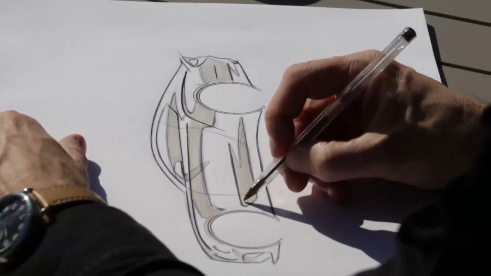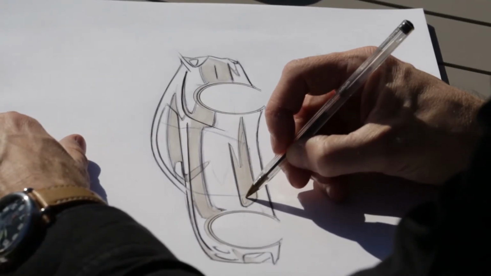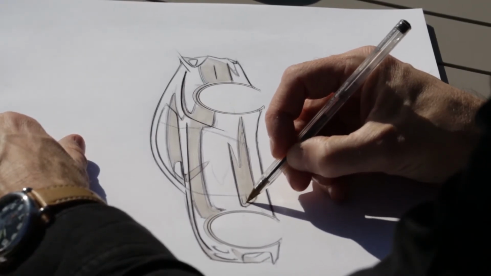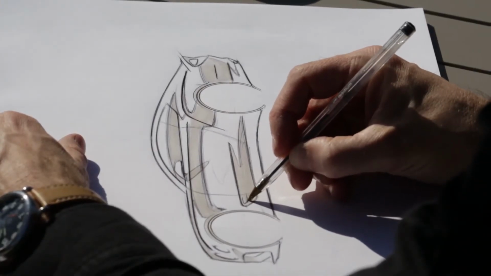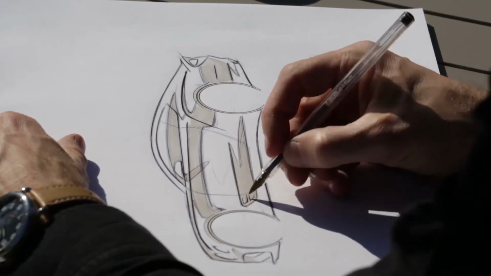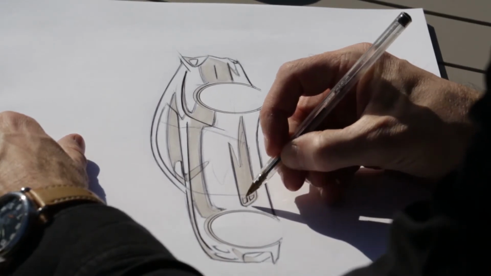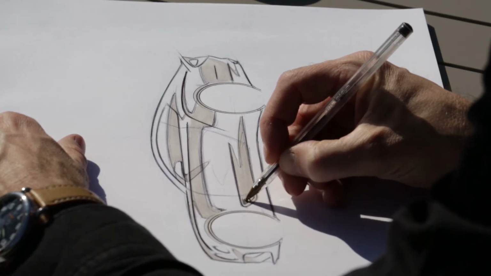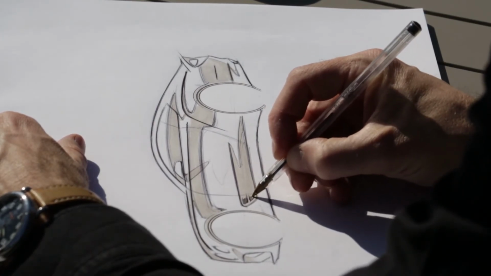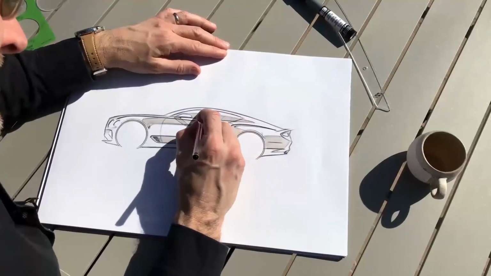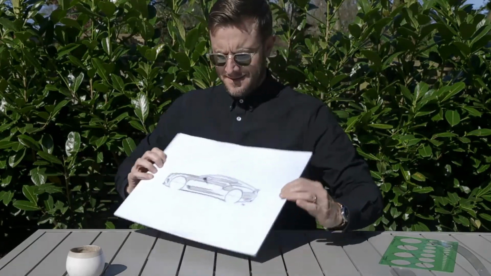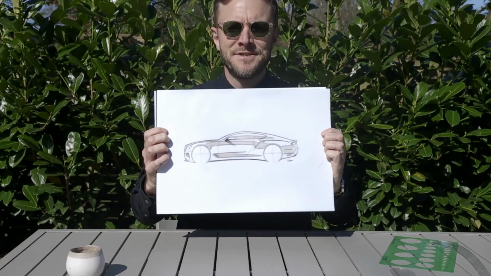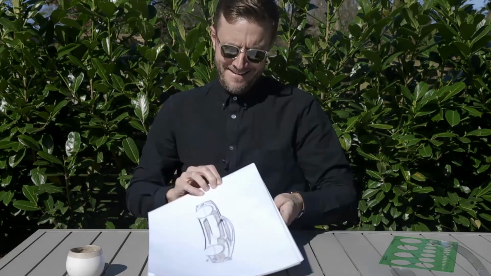Start adding some detail to this wing vent. So this kind of B for Bentley shape. With these nice horizontal lamellas. Okay, I think I'm done. There is my sketch of a Bentley Continental GT.